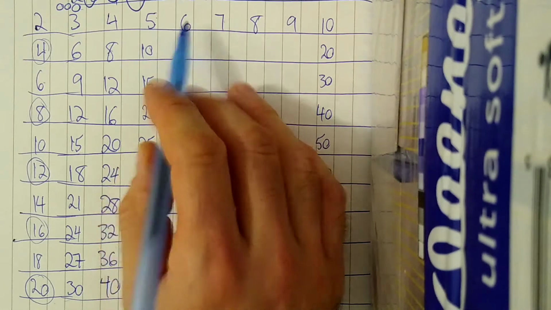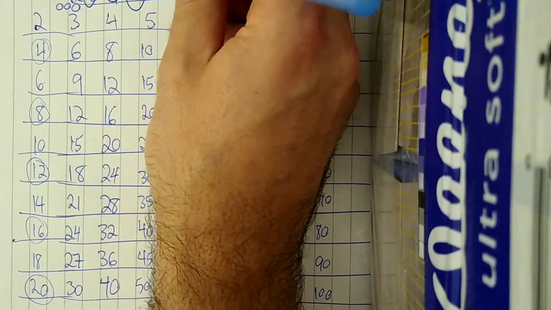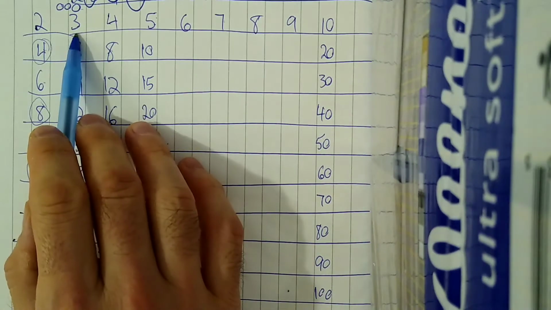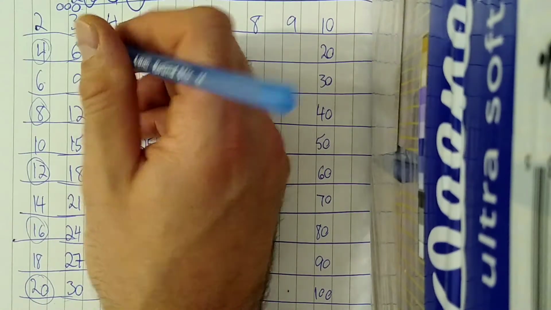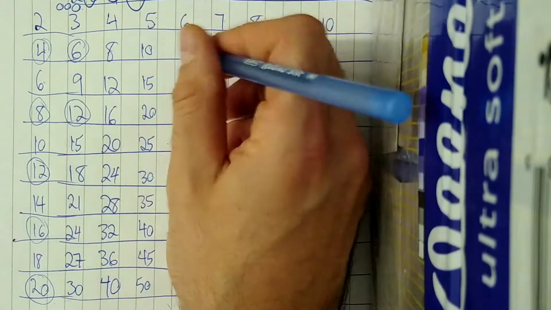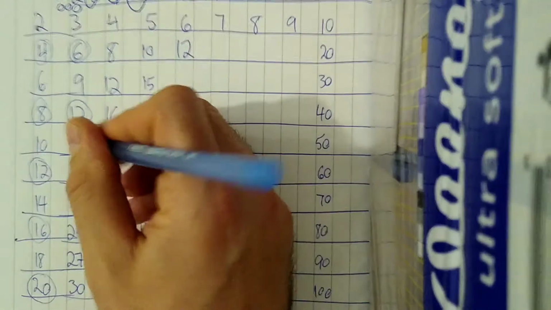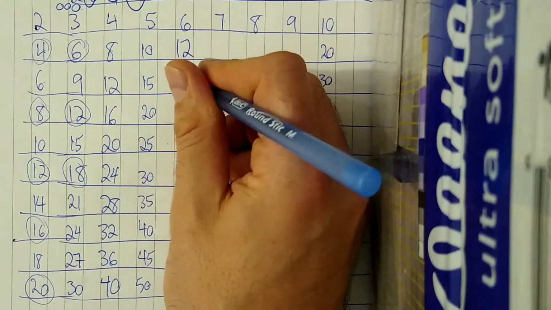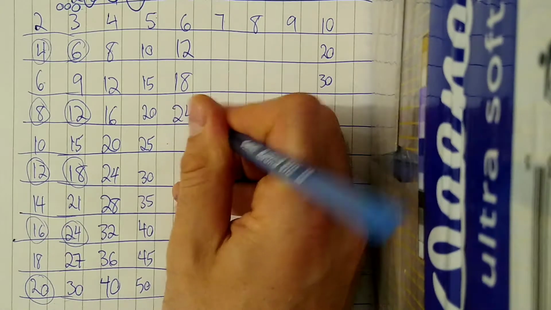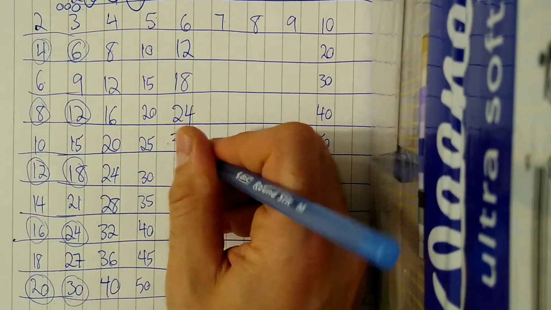For 6, again, you can put 6 little circles here at the top, but the clue here is in the 3s. Just like with the 4s and the 2s, the 6s and 3s are related. 6 times 1, 6 times 2 is 12. Skip the next one. 6 times 3 is 18. 6 times 4 is 24. 6 times 5 is 30.